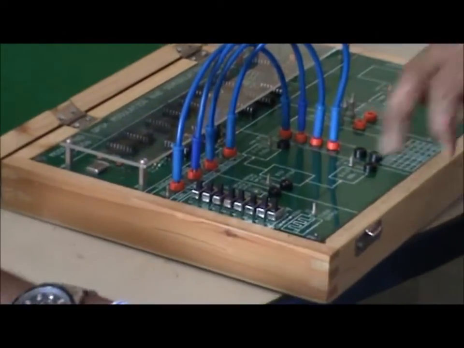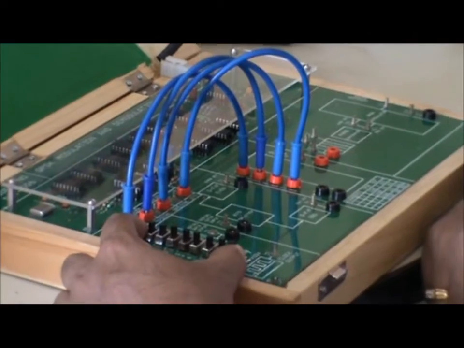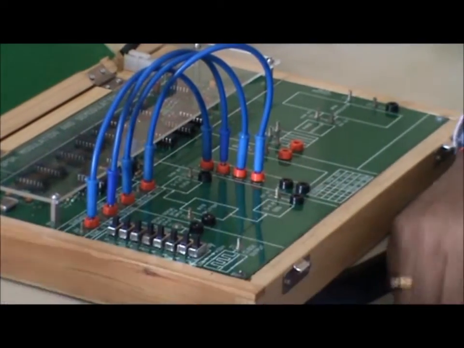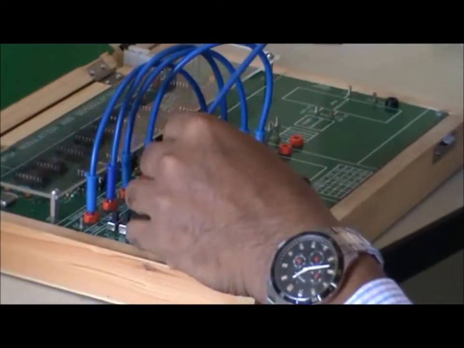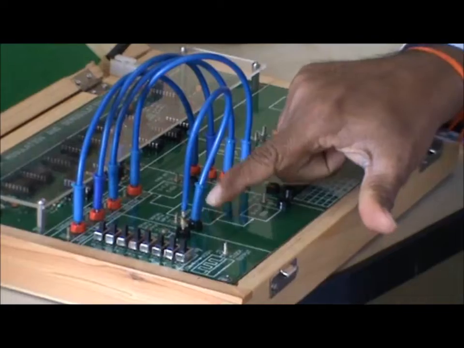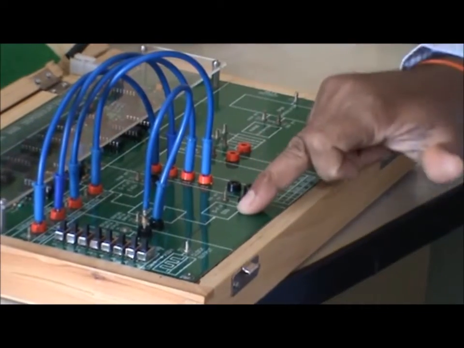Next, the message bits we have here are in parallel form, so they will be converted to serial form. The serial message bits are connected to the bit splitter. The bit splitter splits those bits into even bits and odd bits.